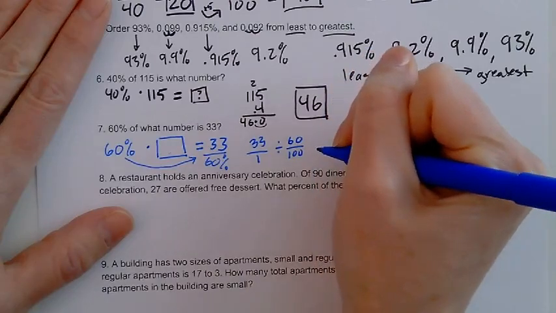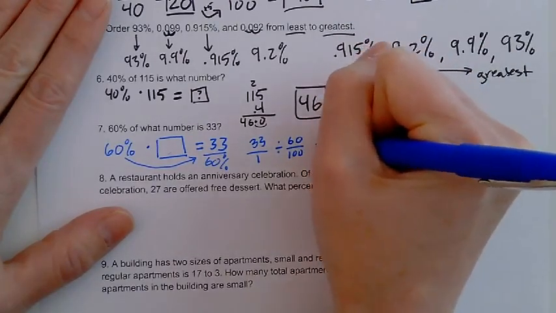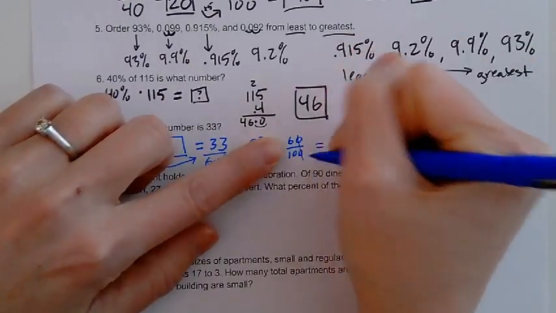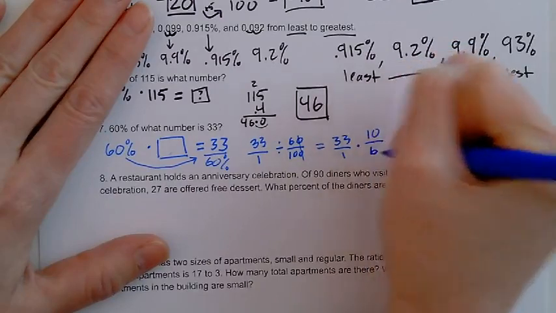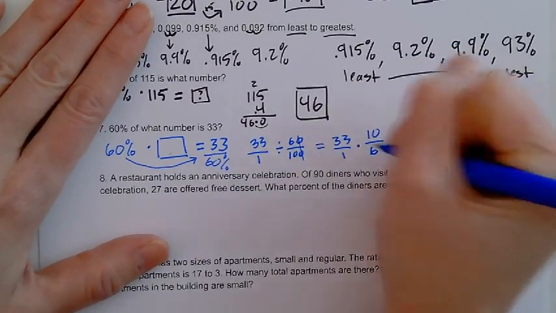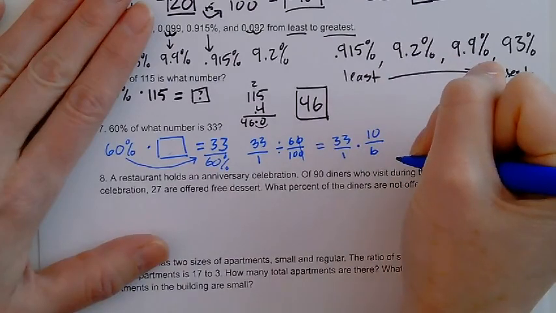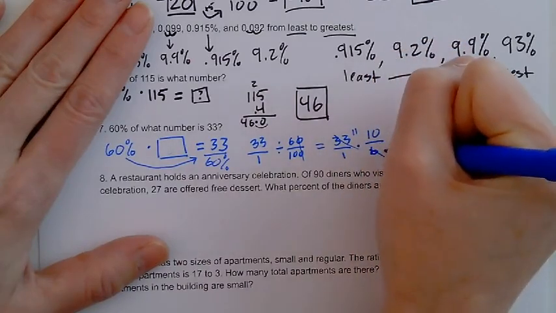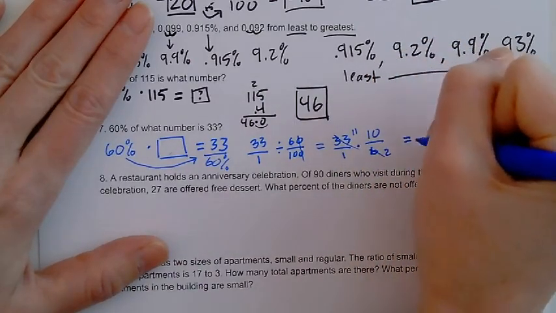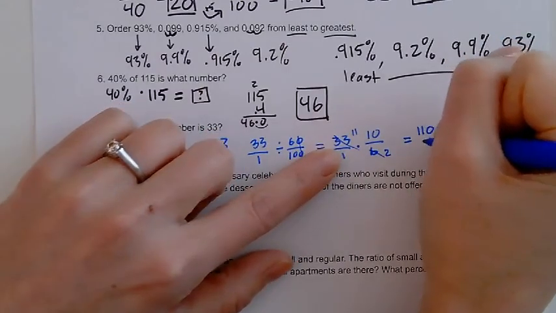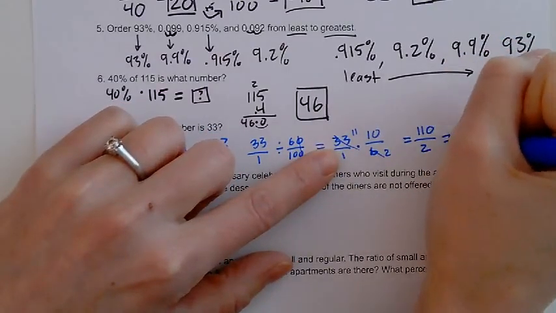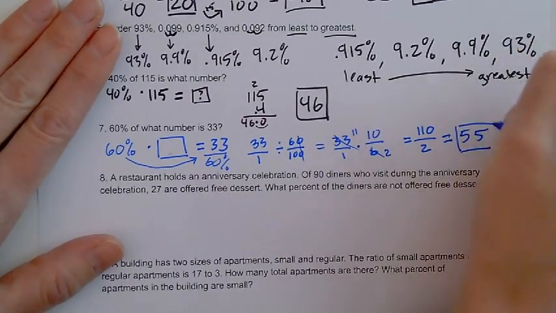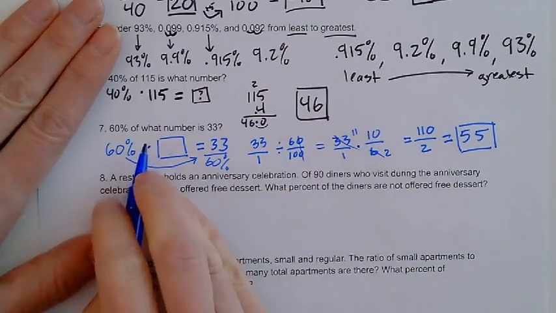Keep it, change it, flip it. Woo! All right. So we have 33 times, and I'm going to reduce this. Well, can I cross cancel? I can divide them both by 3, right? Okay. So we get 11. I get 2, which equals 110 over 2, which equals 55. 60% of 55 is 33.